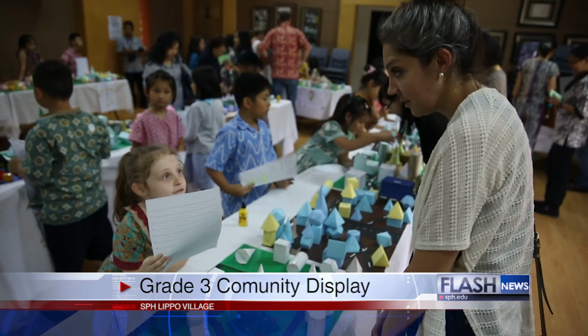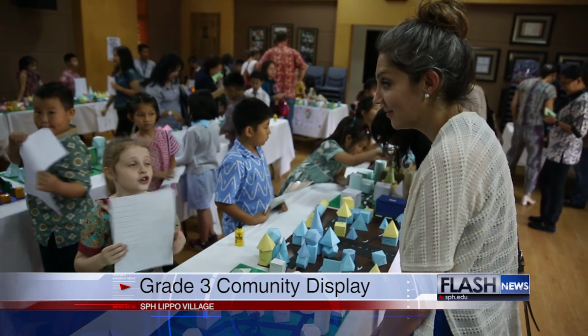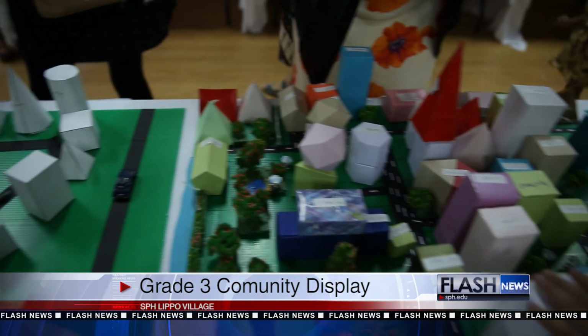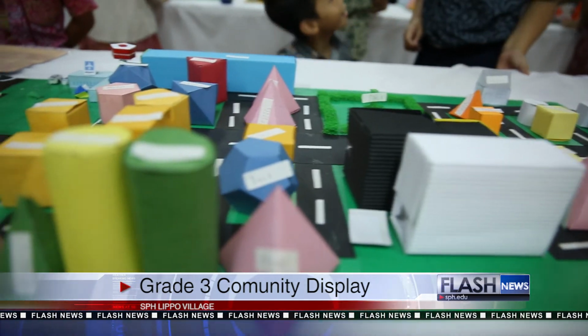From this community display, we hope that future urban planners, architects, and other future community leaders will emerge.